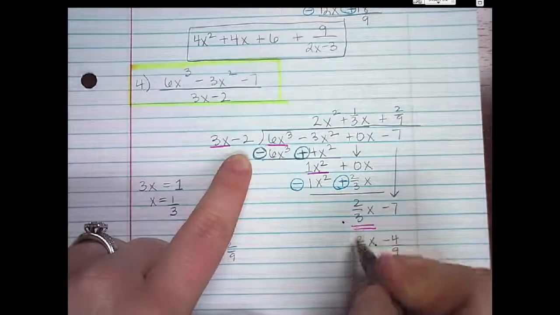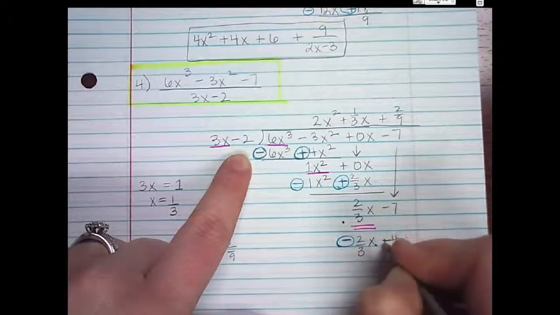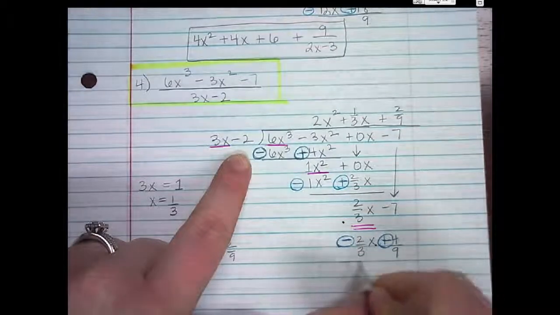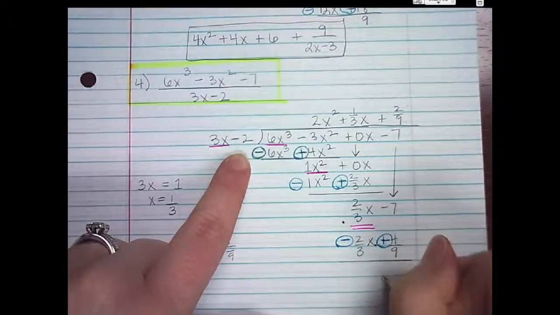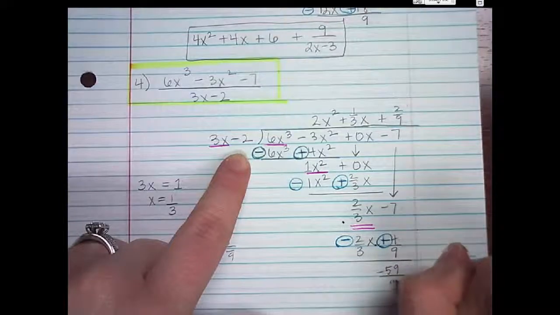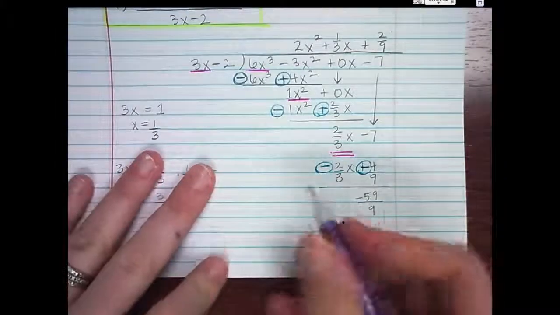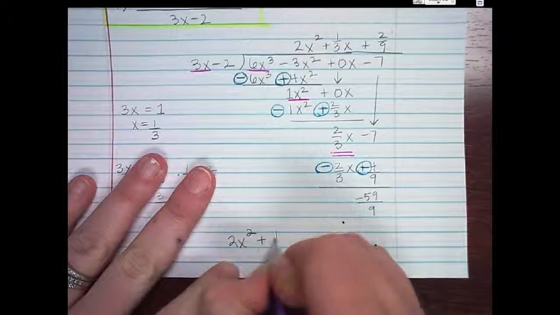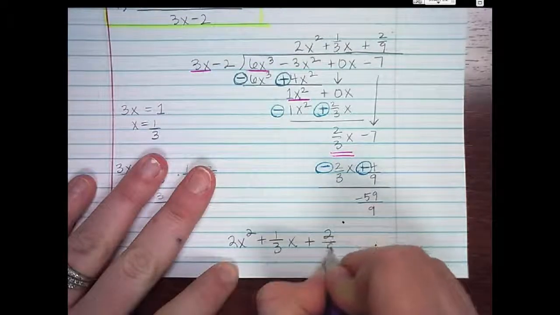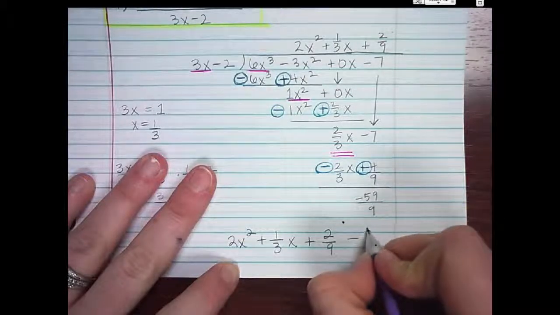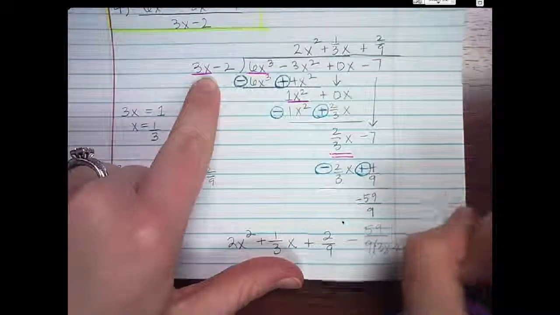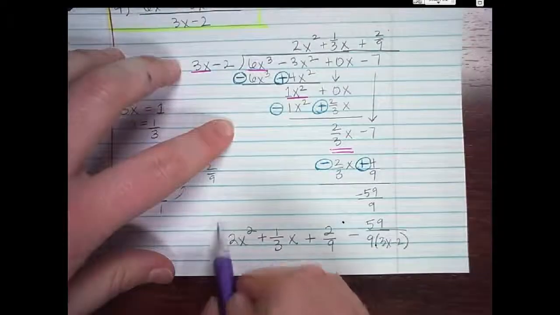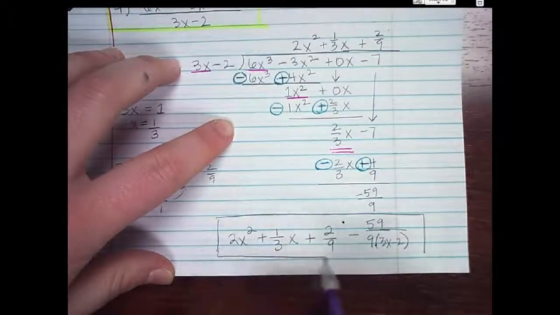I know you're all loving these fractions right now. So subtract and add. So if you combine negative 7 with positive 4/9, you get negative 59/9. Oh, that's pretty. So pretty. Oops, sorry. So let's write our answer out. We have 2x squared plus 1/3 x plus 2/9 minus 59/9. And then normally this just goes on the bottom, so I'm just going to put it next to the 9 because it can stay on the bottom with that. So there is my final answer.